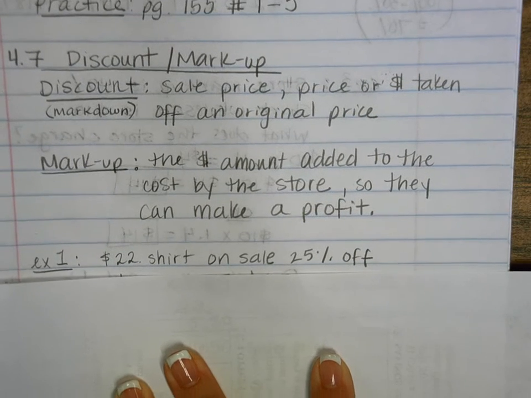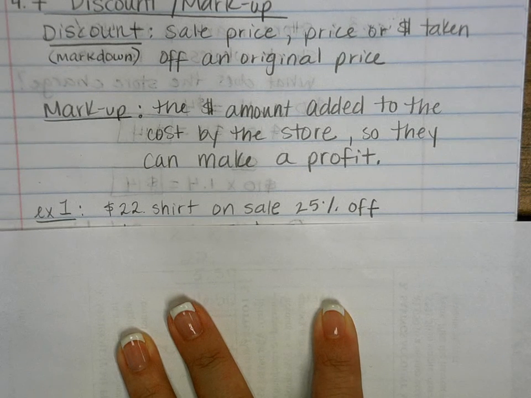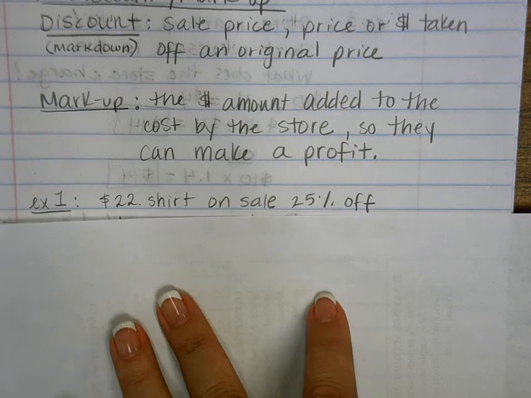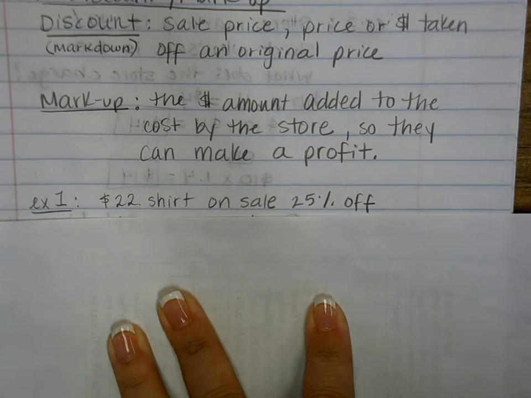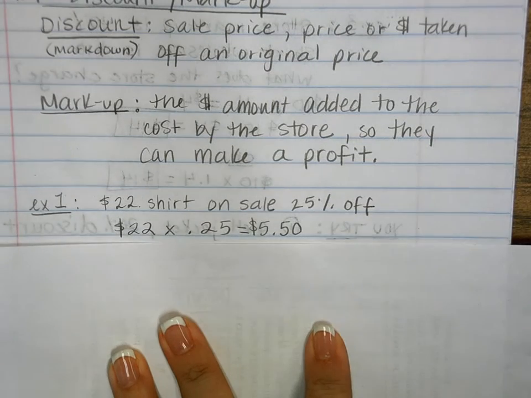So let's say you go to get a shirt and it's $22, but it's on sale 25% off. Okay? All right. So this is pretty simple stuff. If it's 25% off, to figure out how much you're going to get taken off of your price, to figure out your discount, you just multiply by 0.25. Okay, and you should get $5.50. So is that what you pay for your shirt? Do you pay $5.50? No.